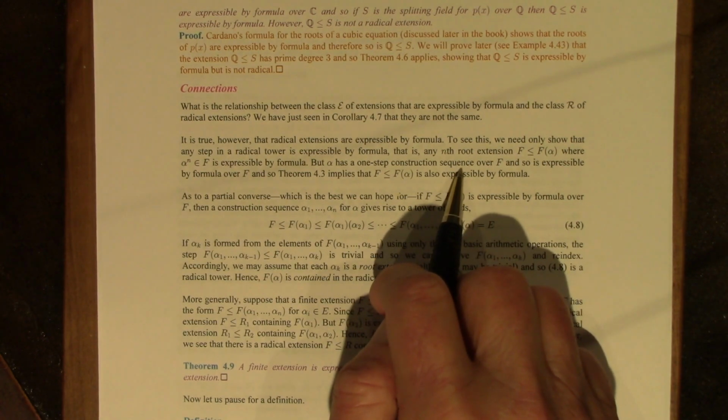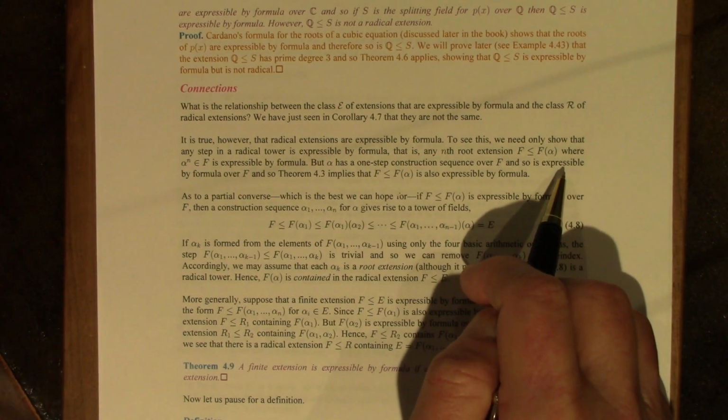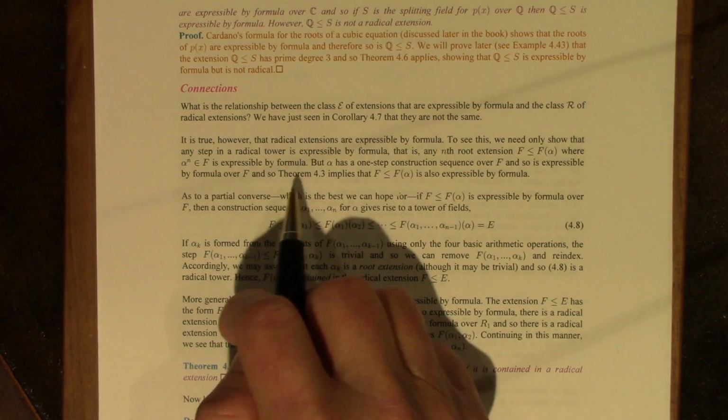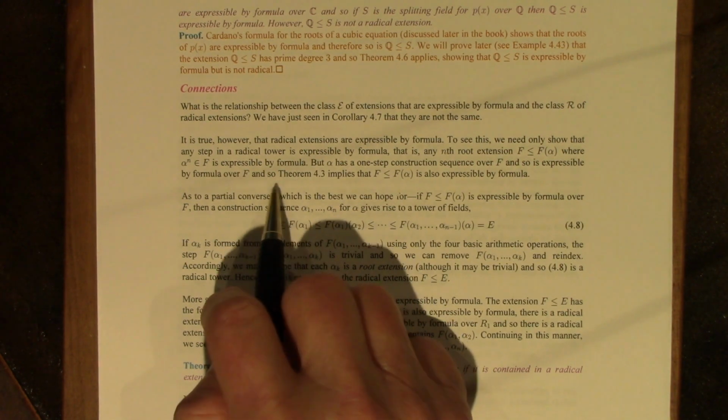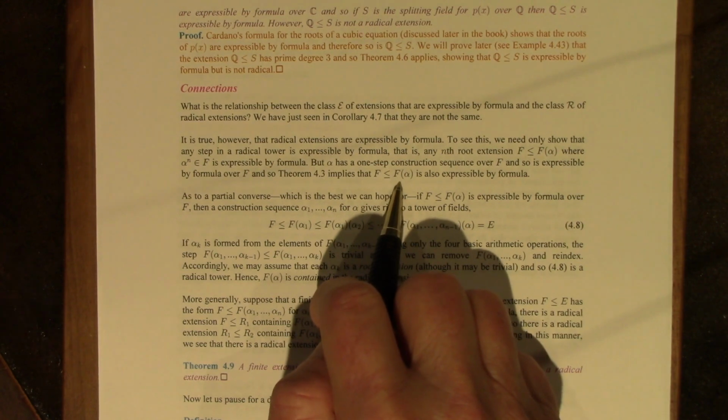One-step construction sequence to get alpha, and so alpha is expressible by formula over F, almost trivially. Not quite, there is one step. And so this extension is expressible by formula.